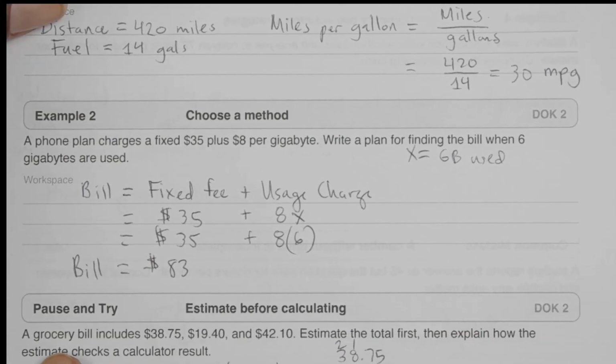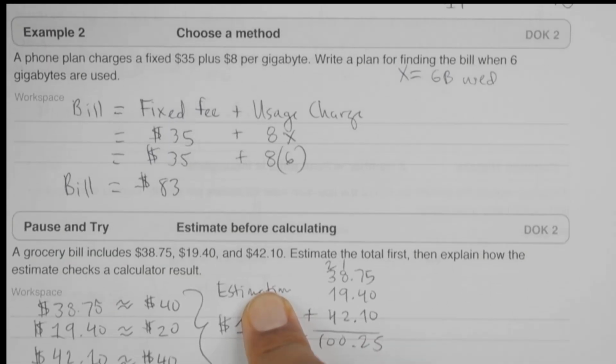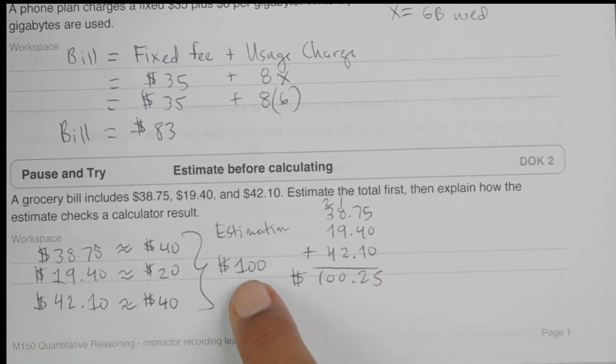The next problem is a grocery bill that includes $38.75, $19.40, and $42.10. Estimate the total first, then explain how the grocery checks a calculator result. If we estimate these prices, $38.75 is close to $40, $19.40 is close to $20, so that's $60. And $42.10 is close to 40 as well, closer to 40 than it is to 50. So as an estimate, the total is $100.